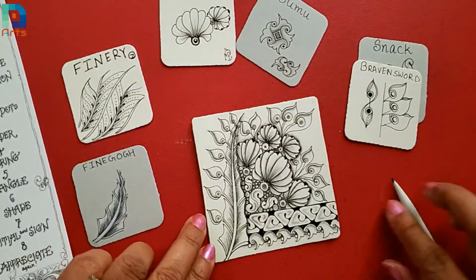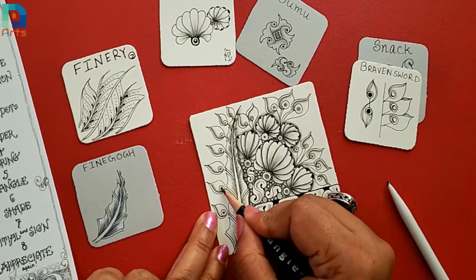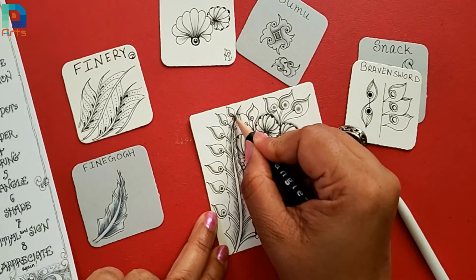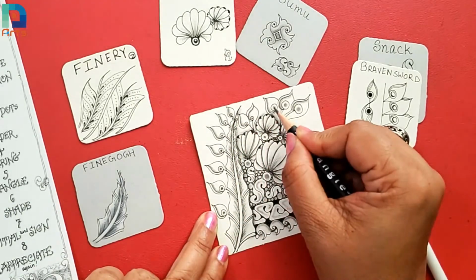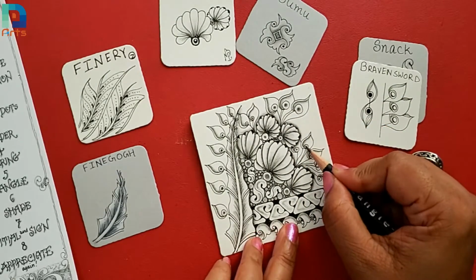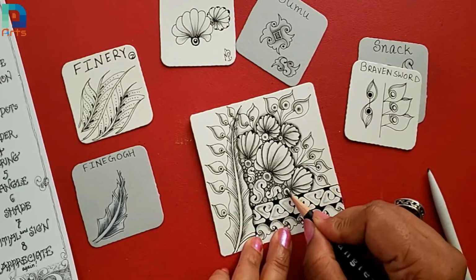Perfect. Now I'm just making these circles a little bit darker from the center where I'm going to add the white jelly roll pen. Just the center a little darker so that I get a good contrast with my pen.